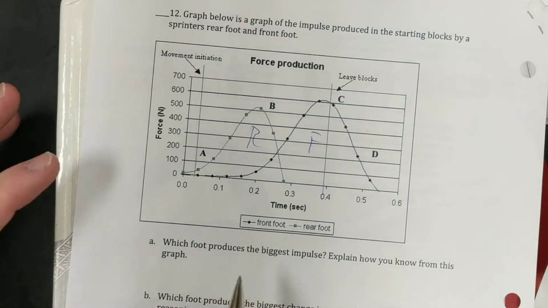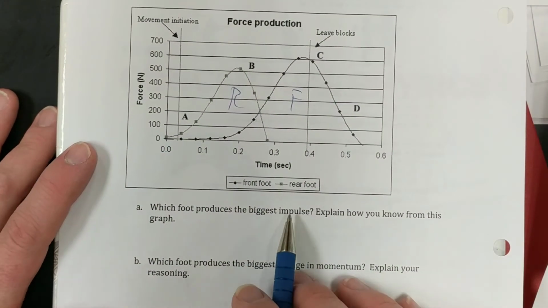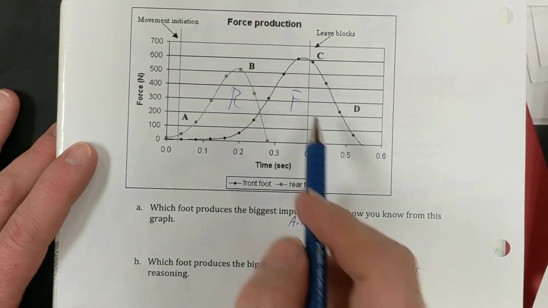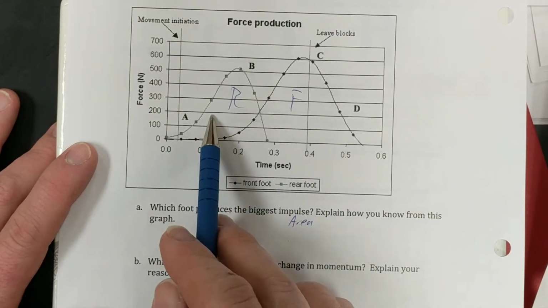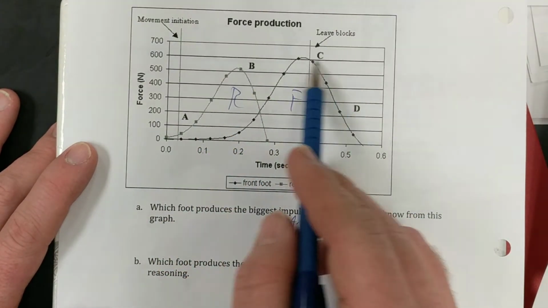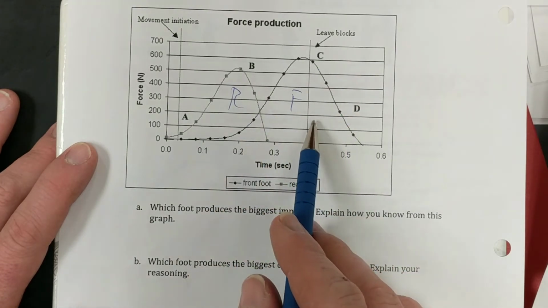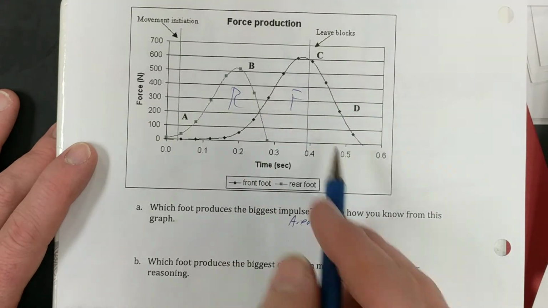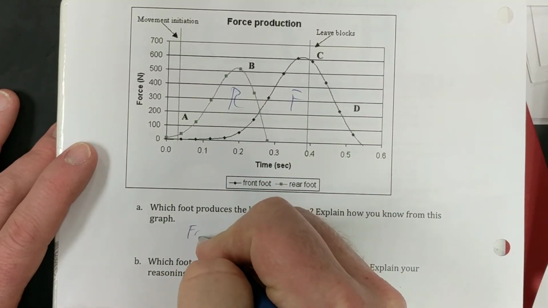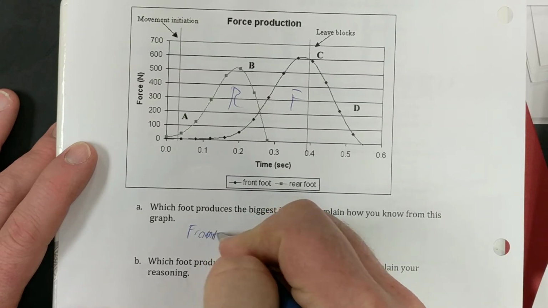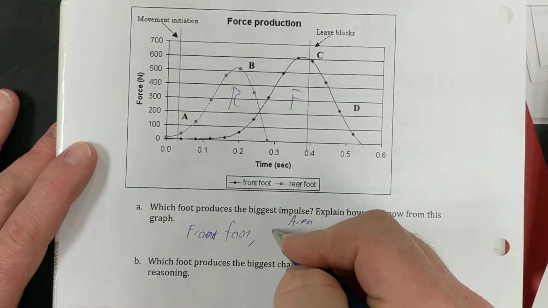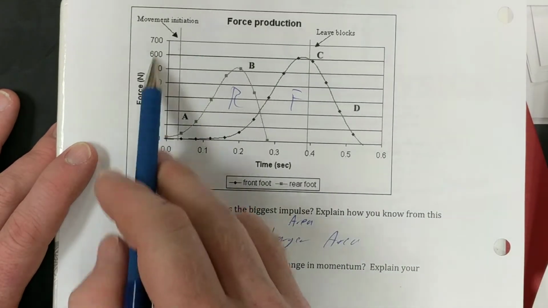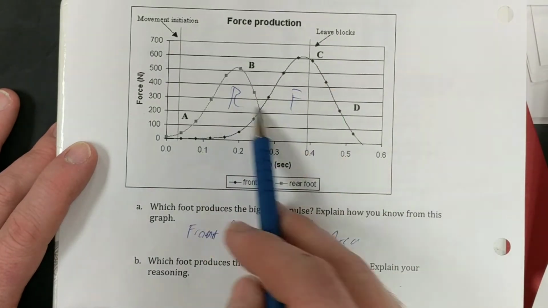So, which foot produces the biggest impulse? Well, impulse is area under the curve. So which one has more area? Well, that would be the front foot there. F. So that would be the front foot, and it has a larger area. All right, impulse is force times time, which is how I get the area under the curve.